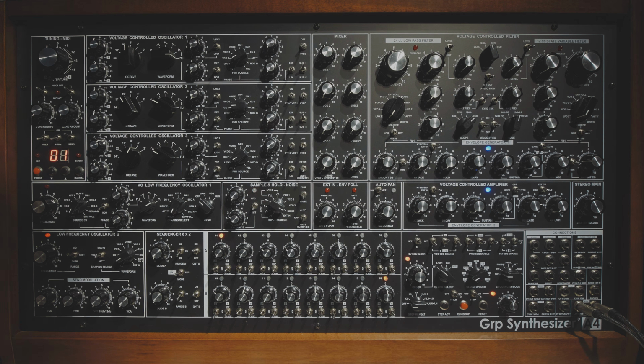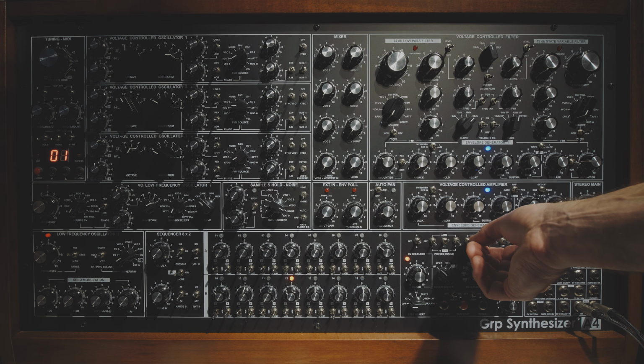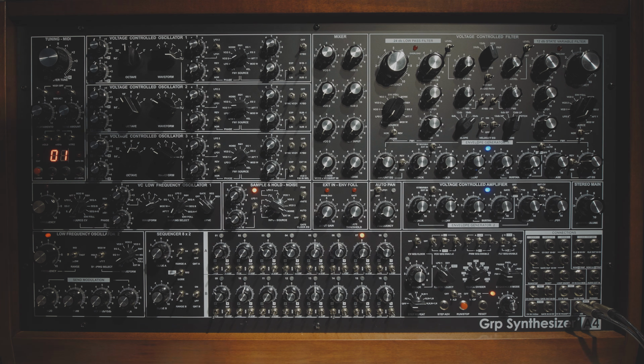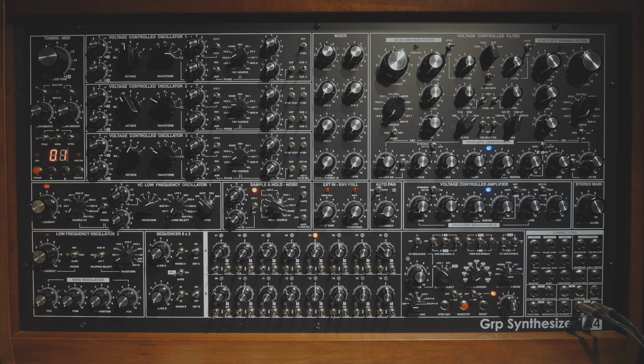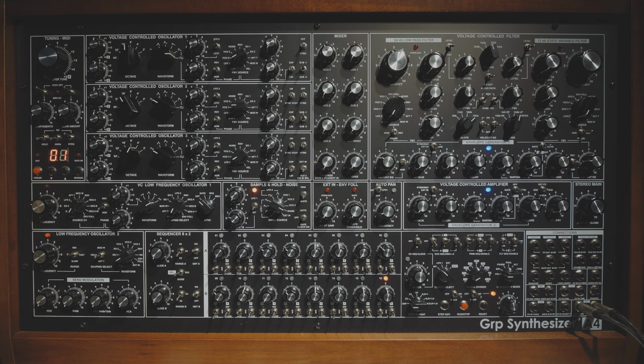So that's with no pulse width modulation. And with. And obviously we could be using the glide controls on the step sequencers as well to give a more fluid effect.